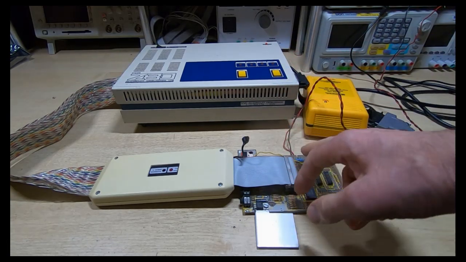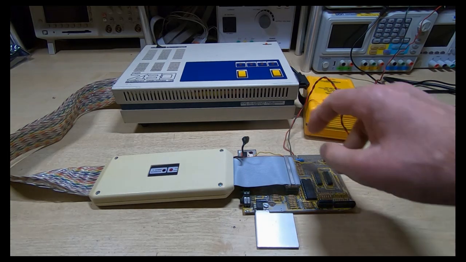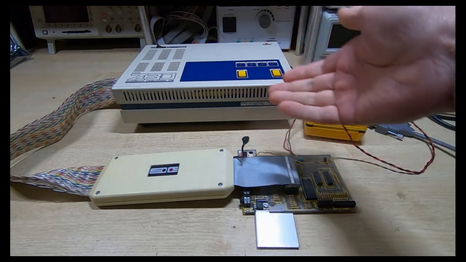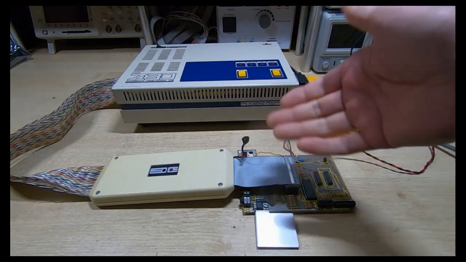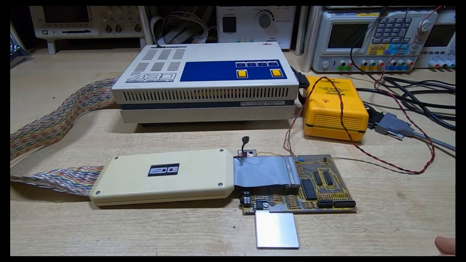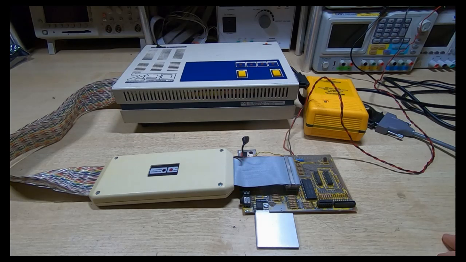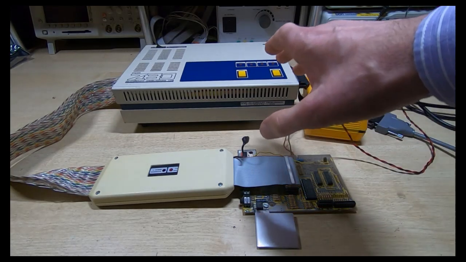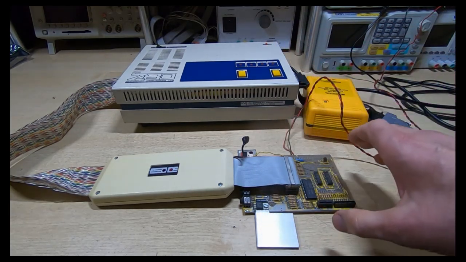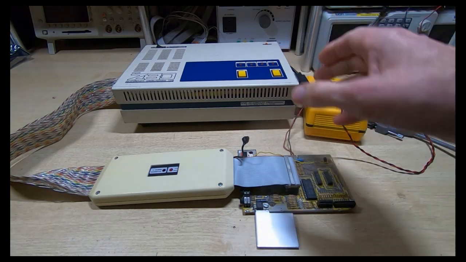But this is an in-circuit debugging tool for Z80 processors. You basically unplug your Z80 from the target machine, plug this into it, and then you can control, debug, trace, do all sorts of things. That allows you to fault find and debug both software and hardware.